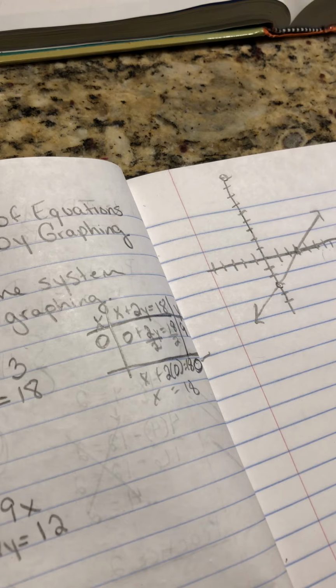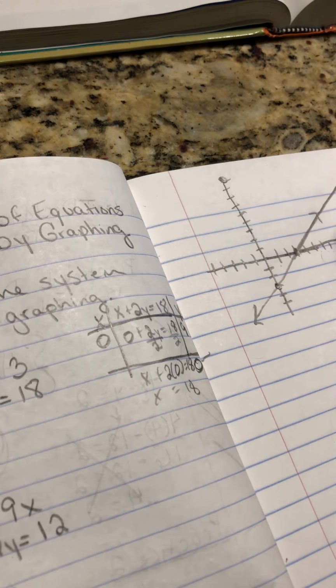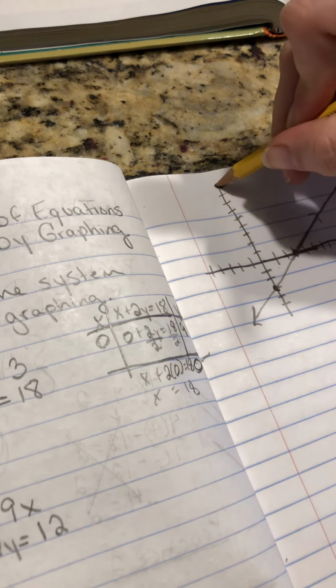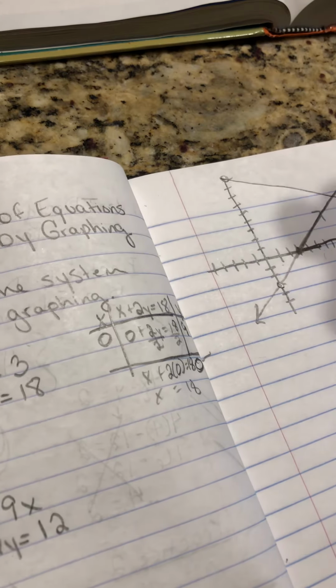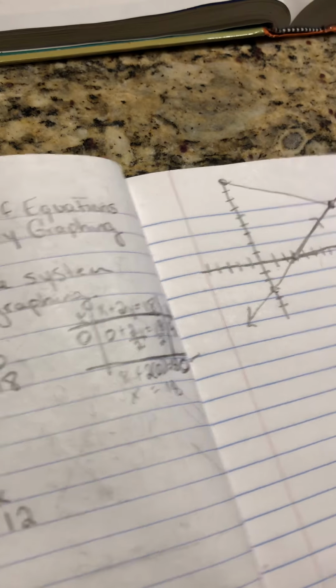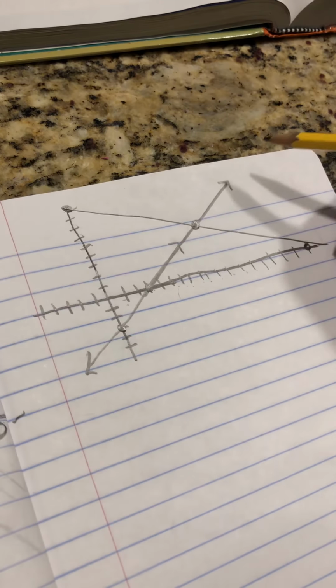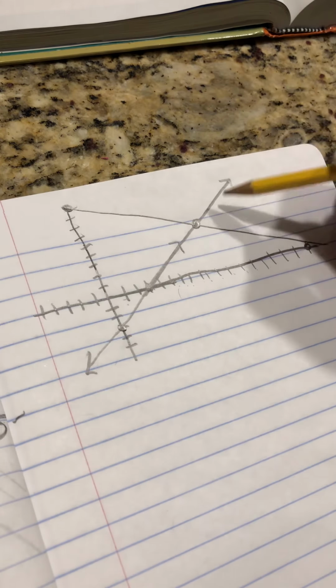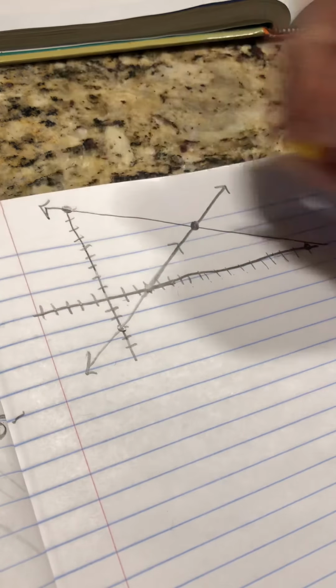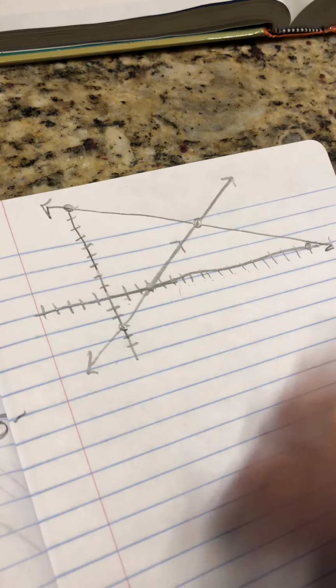See, this is why this is not my favorite. This is going to have to go on forever. All right, so where do these two lines intersect? Right here. And so if I do it this way, it's more difficult to really see where they intersect. But this is one method to do it.